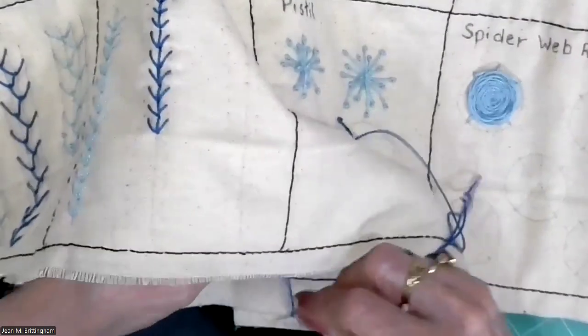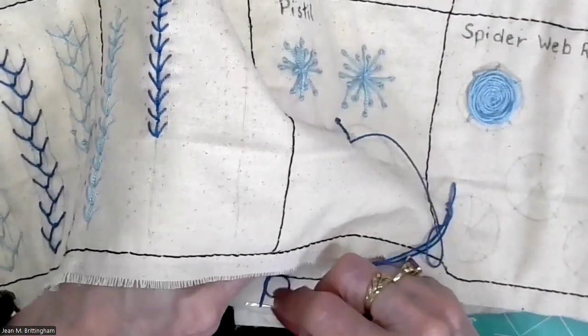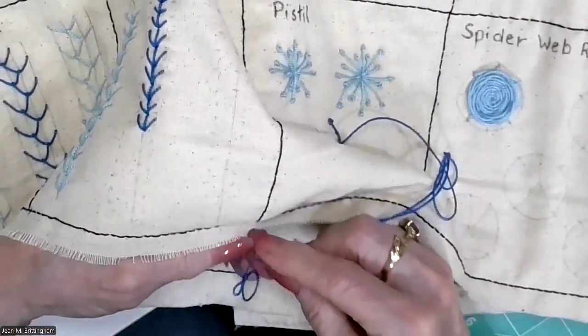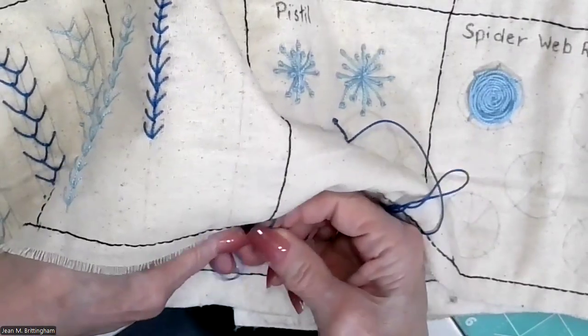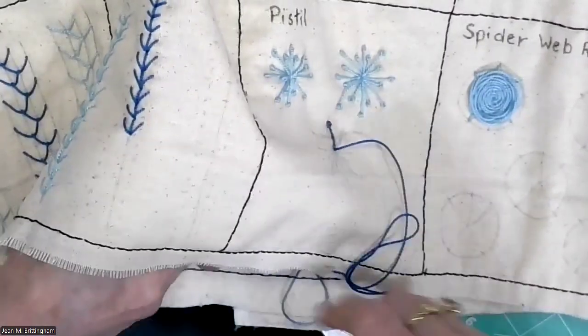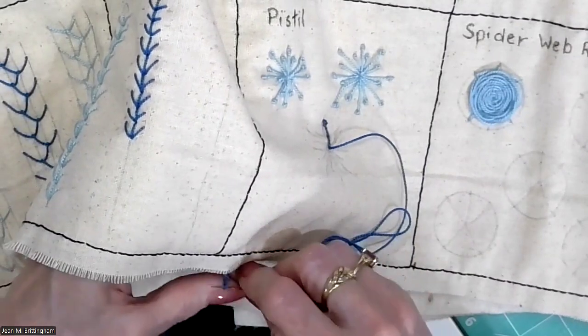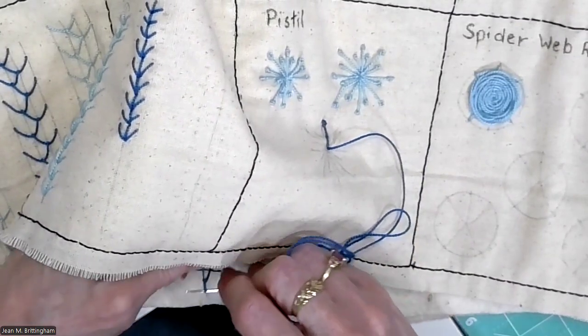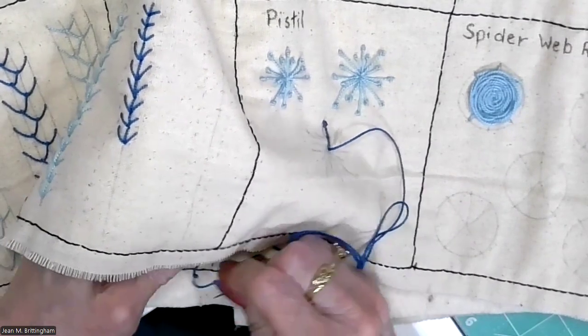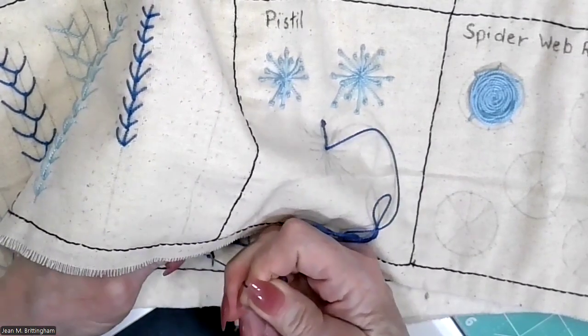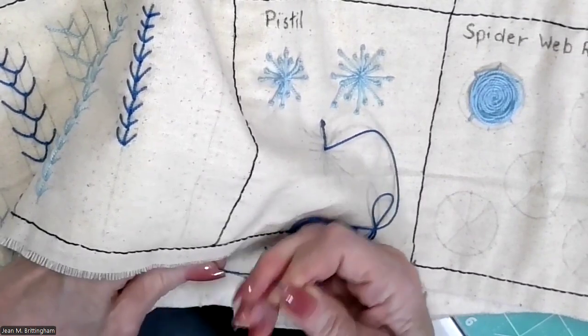We've got a little bit of a knot going on back here in our thread. That pulled out, excuse me. Hopefully we'll get it pulled out. All right, out of there.